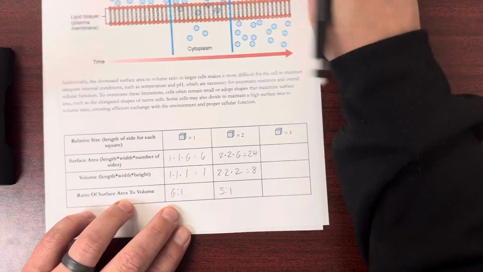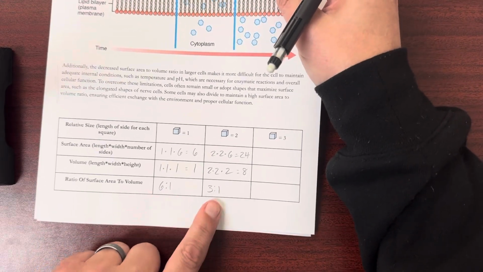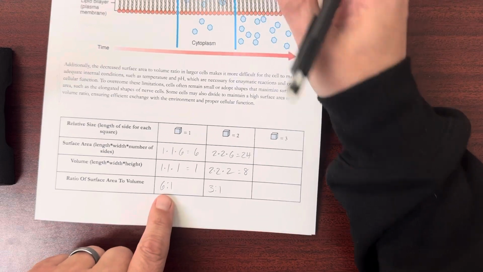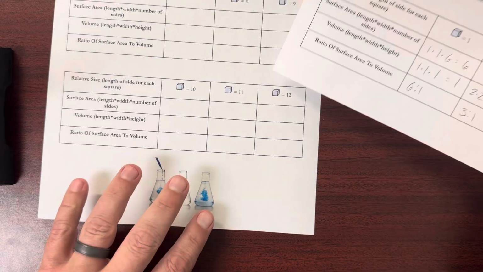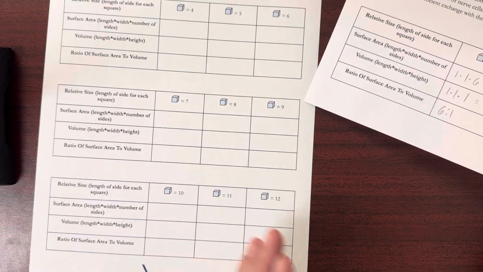So you're going to do the same here. You see that the ratio got much closer to being even down here. And you're going to do that for all of these other ones up to 12.